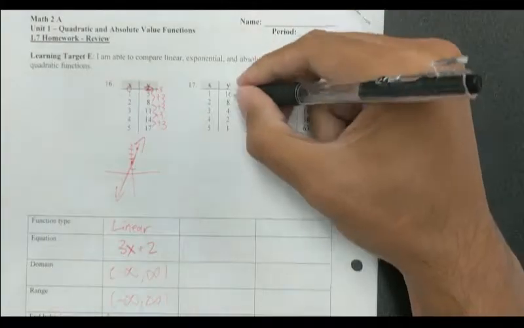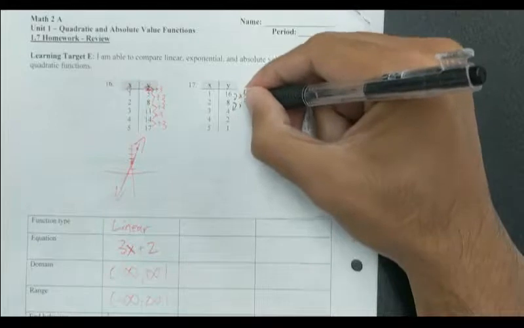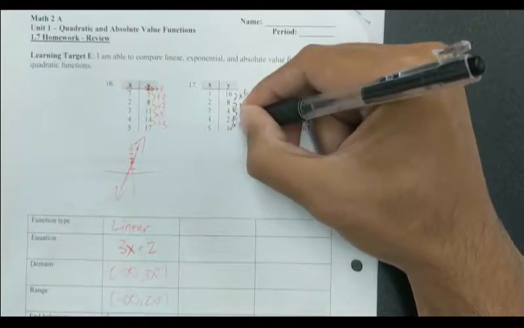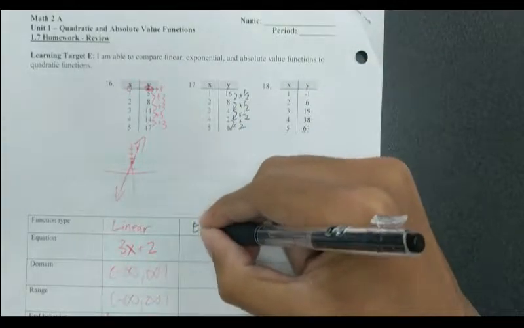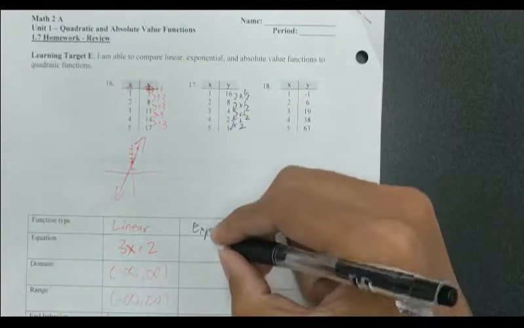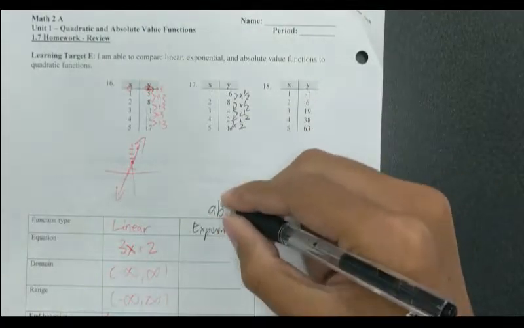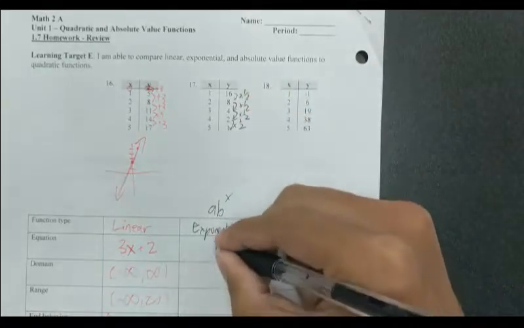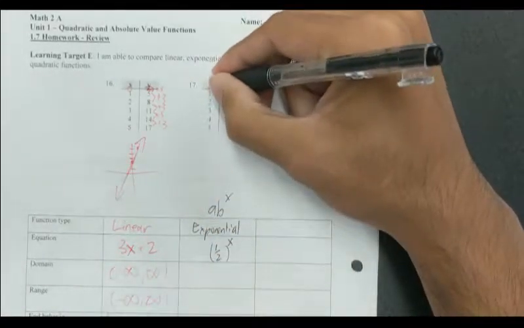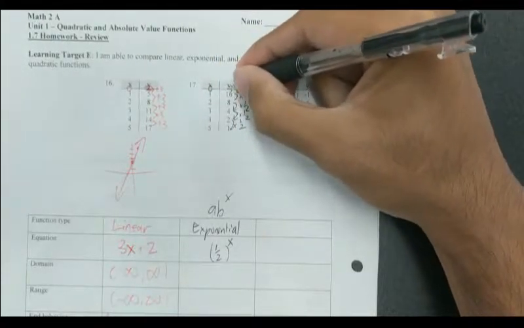Okay, over here I notice to get from one term to the next, I have to multiply by a common ratio. So this one must be exponential. Okay, so the b value, the common ratio, is a half. And then a is the 0th term. So again, going backwards, something times a half equaled 16. It must have been 32.